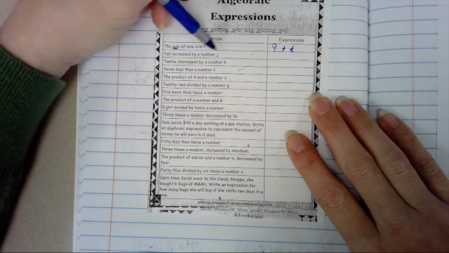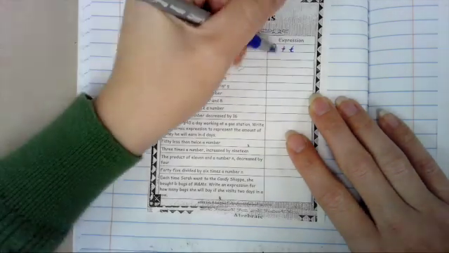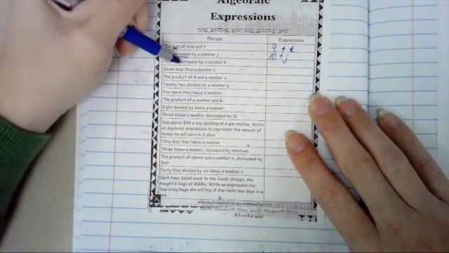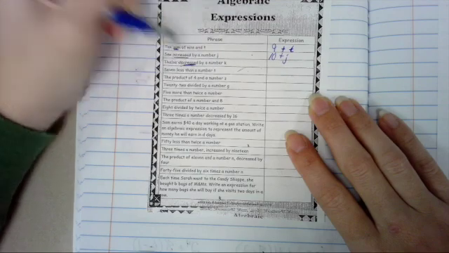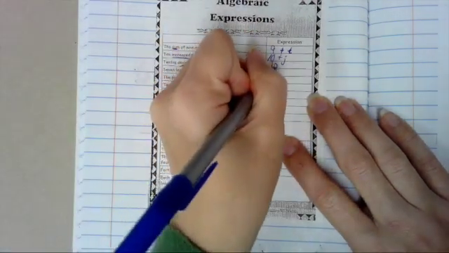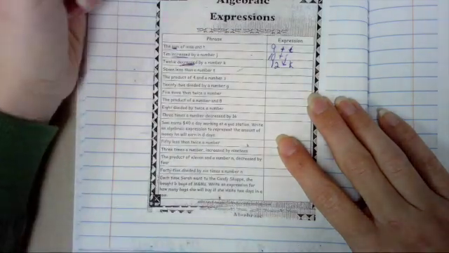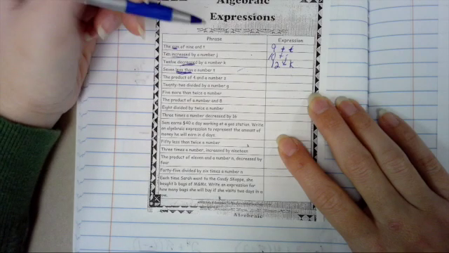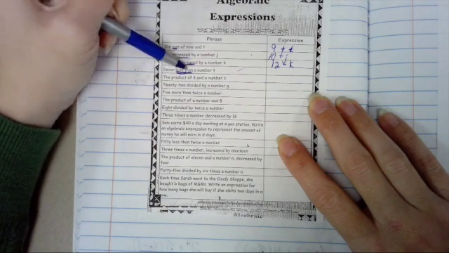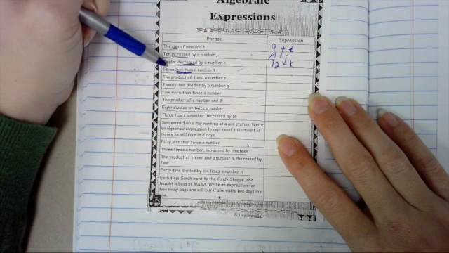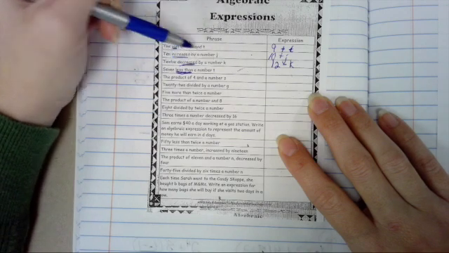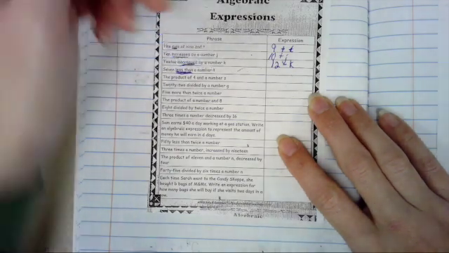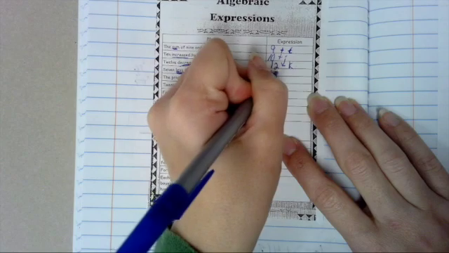10 increased by a number j. Increased by means add, so 10 plus j. 12 decreased by a number k. Decreased means subtract, so 12 minus k. Less than. Now that means subtract, but the word less than, 7 less than a number t. Some of you may think it's 7 minus t, but it's actually the other way around. Less than means you need to take 7 away from the letter t. So t is going to come first, and then subtract 7.